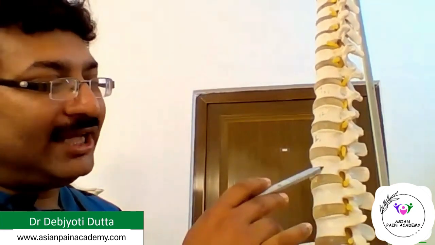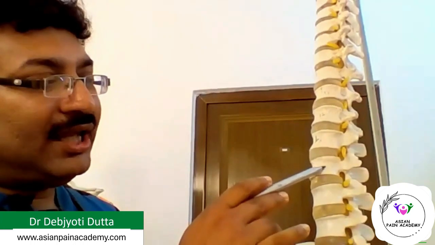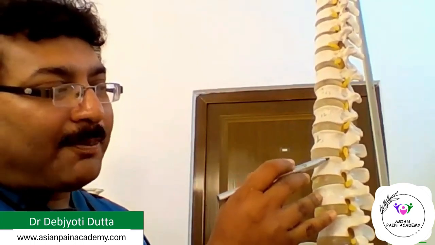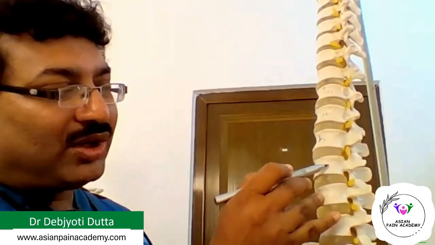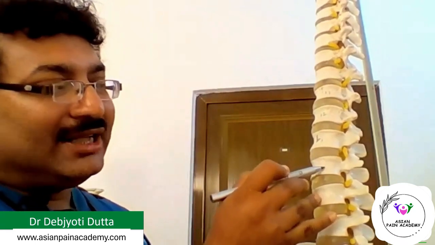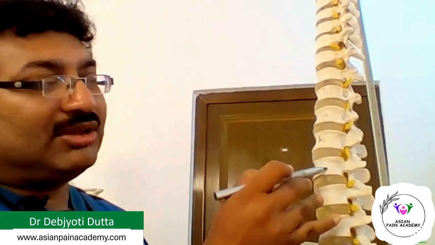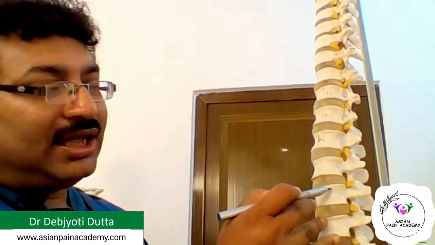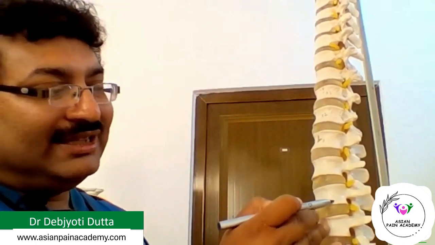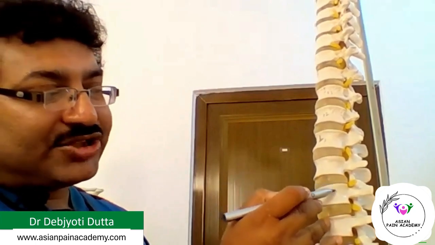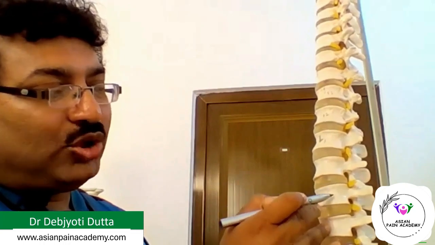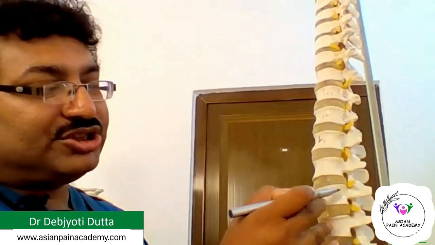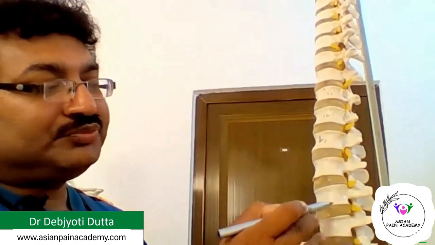That means the ganglion at the L2 level is situated at the junction of upper 2/3 and lower 1/3 of the height, and it is at the anterolateral corner of the vertebral body, like this place. Similarly, the ganglion at the level of L3 is situated at the junction of the upper 1/3 and lower 2/3 of the vertebra, and it is also situated at the anterolateral corner.